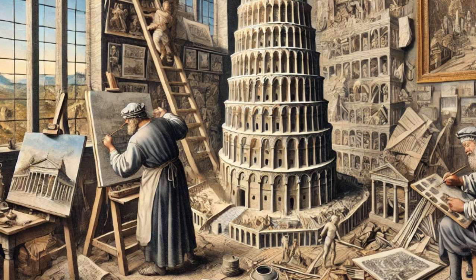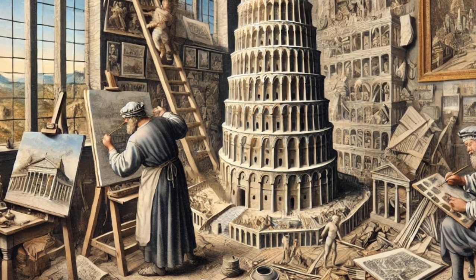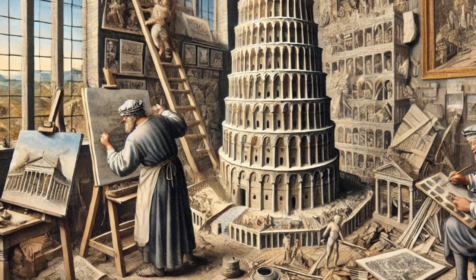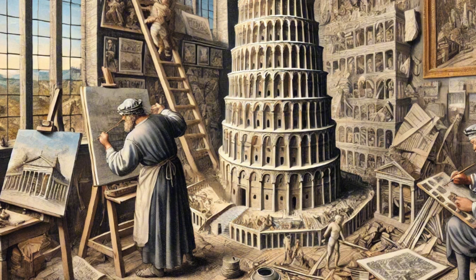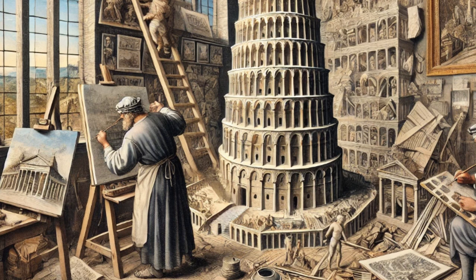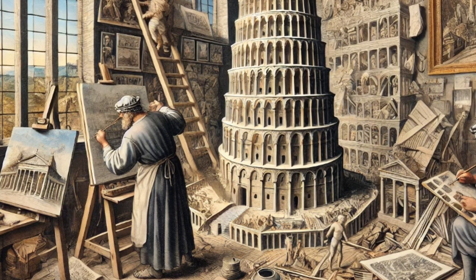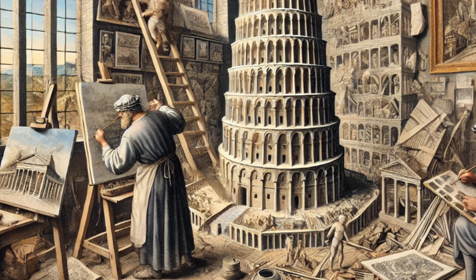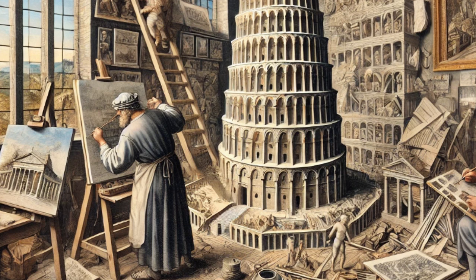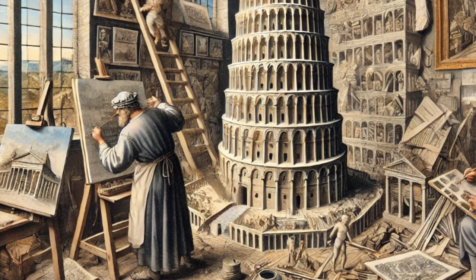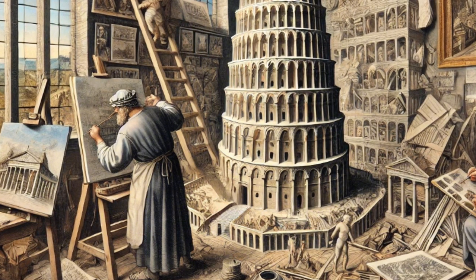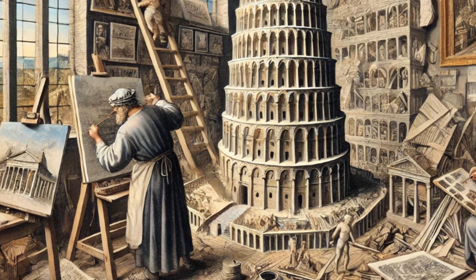One of Bruegel's most striking qualities was his ability to depict large crowds while giving each figure a distinct personality. This is evident in works such as the Tower of Babel, 1563, where hundreds of tiny figures are shown laboring to construct the biblical tower. The monumental tower itself dominates the composition, rising into the sky in a spiraling, almost impossible structure.